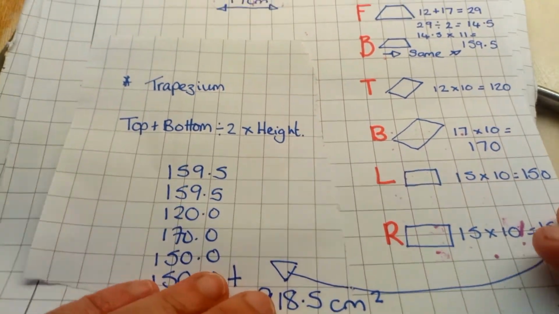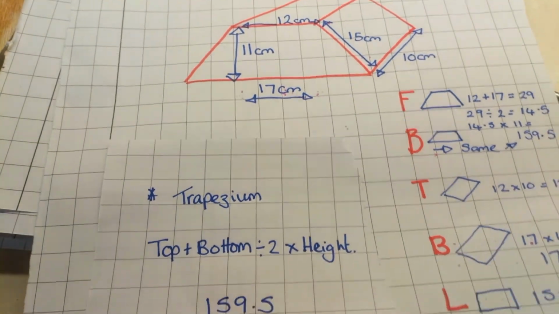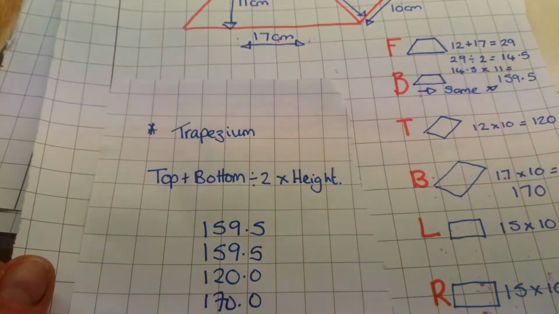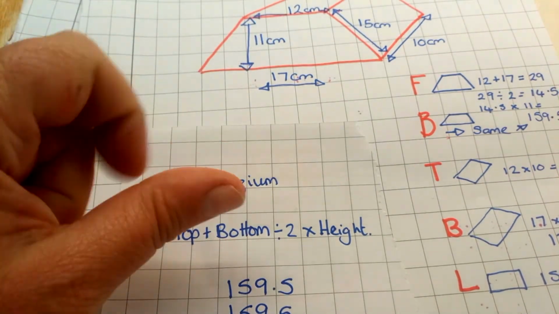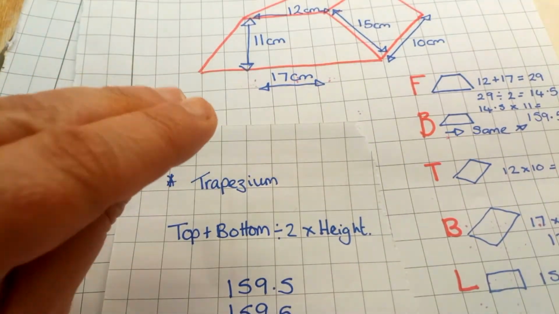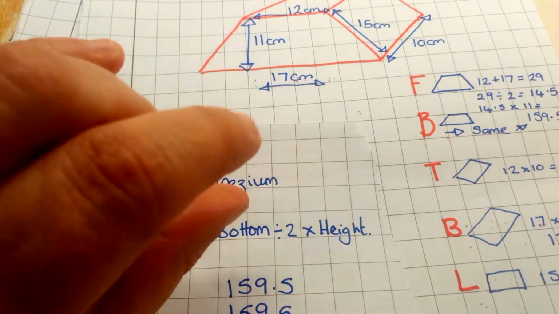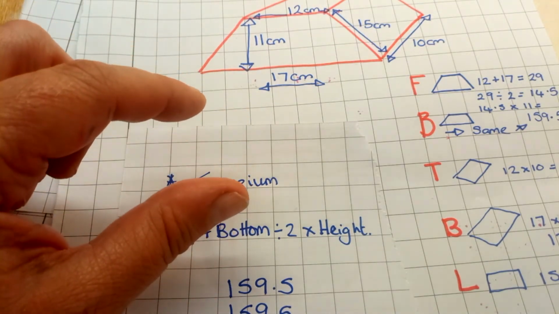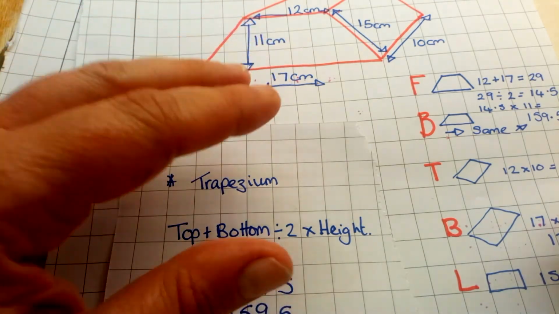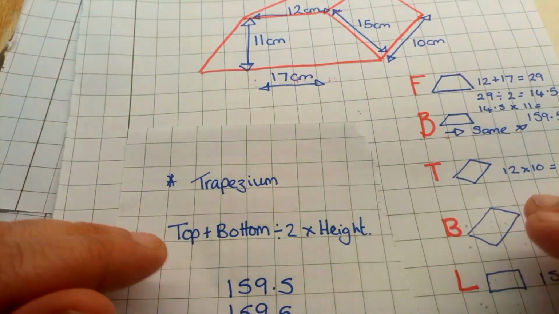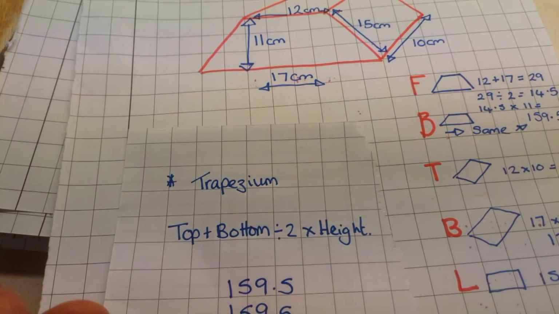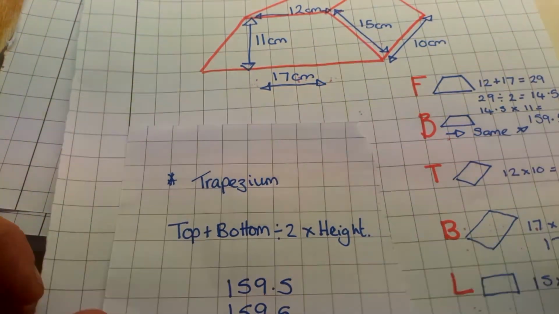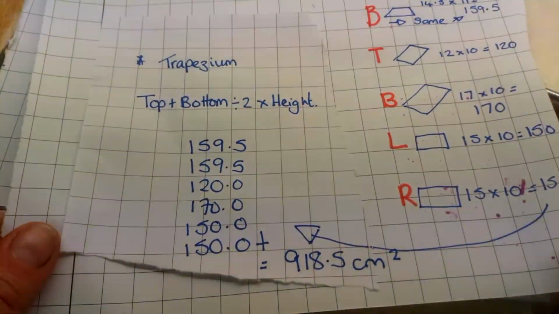So I think the only tricky thing, surface area is dead easy if you can remember how to work out the area of all the different shapes. So trapezium, circle, rectangle, square and triangle. If you can remember how to work those out, the rest of it is easy because it's just a case of working out lots of different areas and adding them all up together. We'll go over cylinder on a separate video. Have a go at these questions and see how you get on.